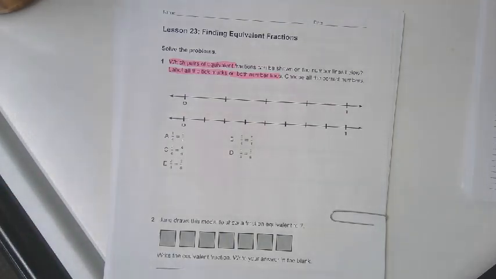Go ahead and do that with the rest of the questions and then just pause the video and unpause when you're ready to move on to the next question.